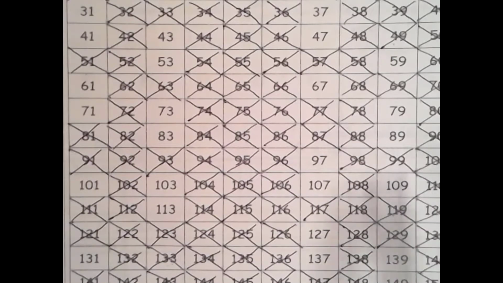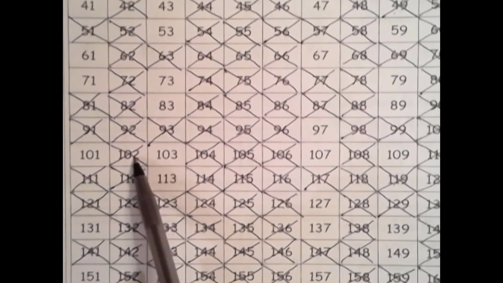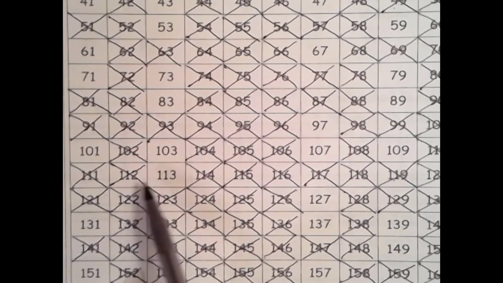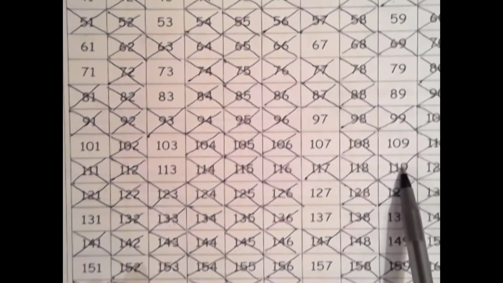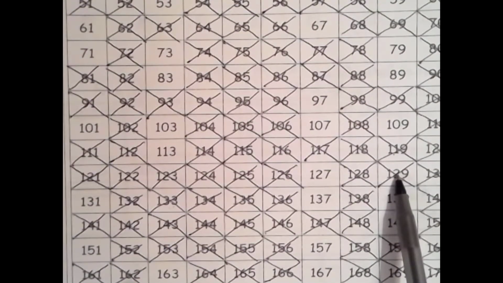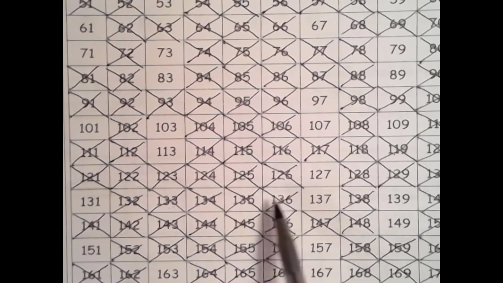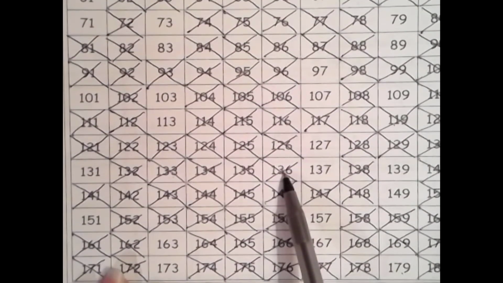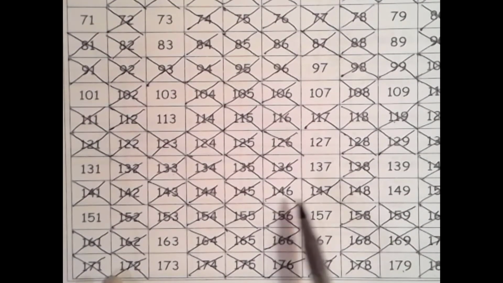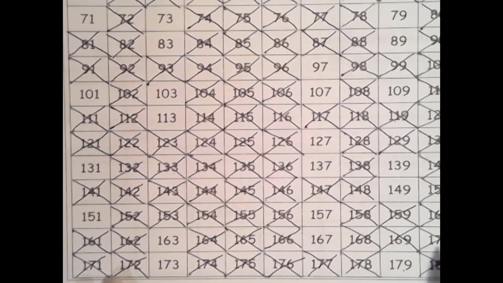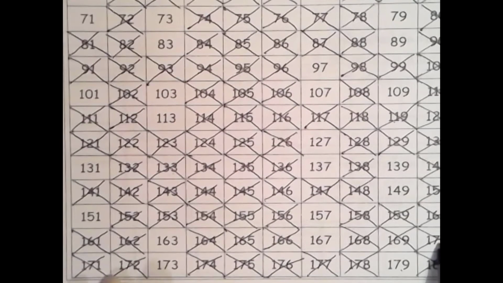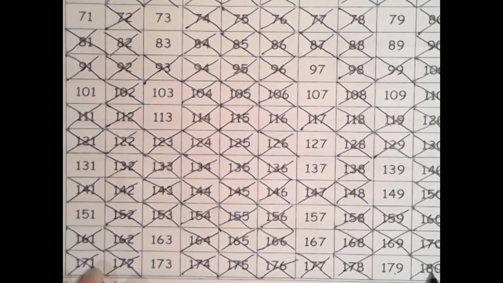Then 7 more: 102. Add 10 and 7: 119. Add 10 and 7: 136. Add 10 and 7: 153. Add 10 and 7: 170. And then we can only add 10.